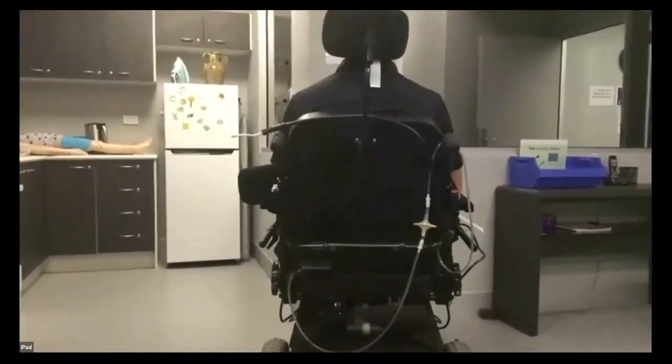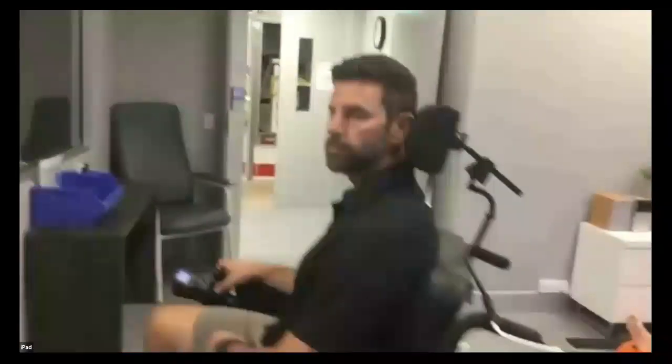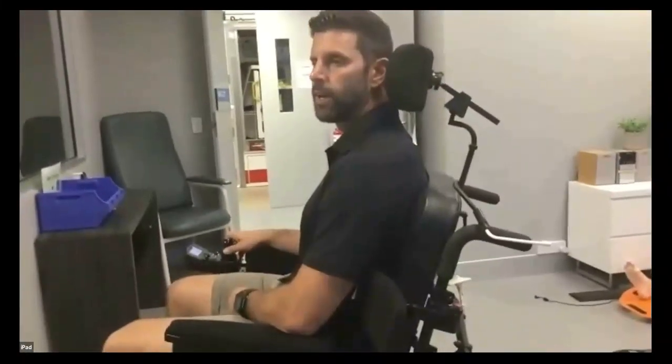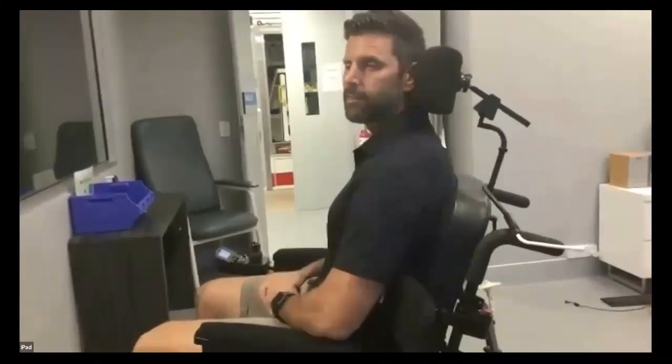Yeah, can we go round to the side? We've got to fix up that headrest at some point. At our next appointment, do you have a set of Allen keys in your shed? Yes, I do. Cool. So at our next appointment, we might get you to pull out those Allen keys, and I'll work with Stephen on how to set that up right.